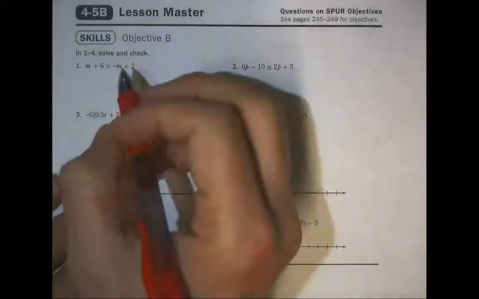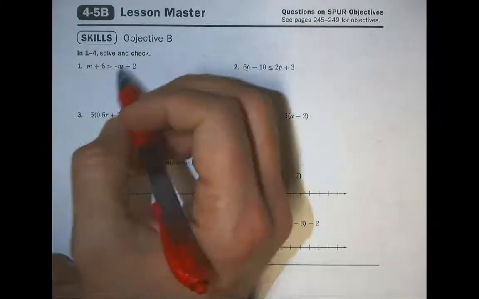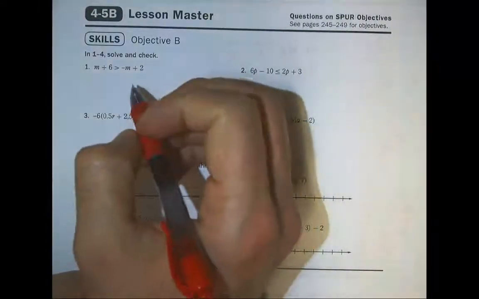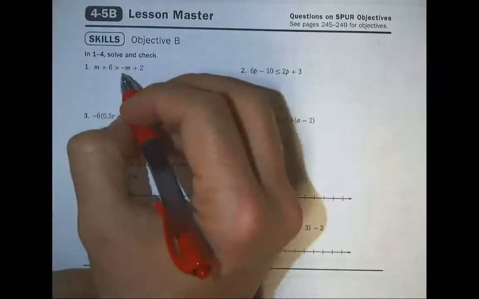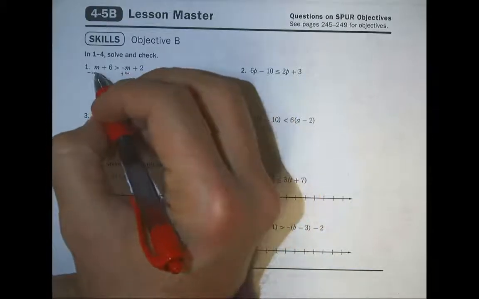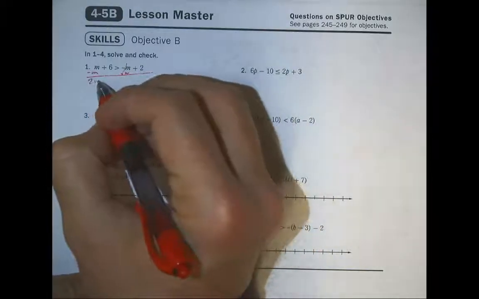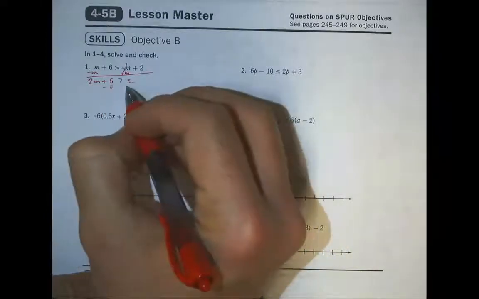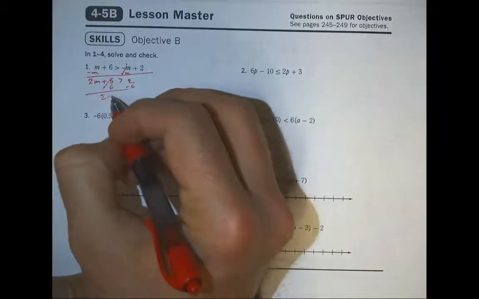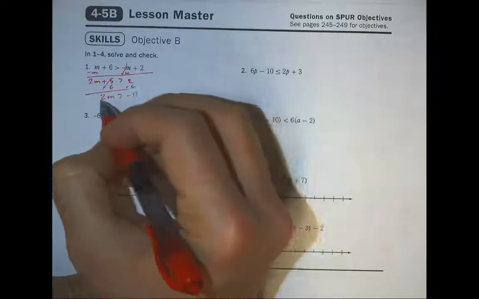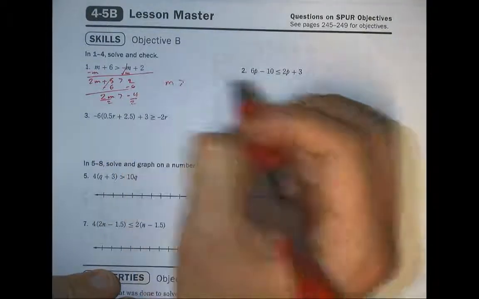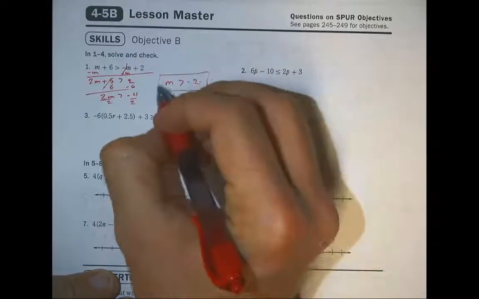Same thing, just with an inequality now. So we're going to make sure we always get rid of the smaller of the two to keep things positive so we never have to flip our inequality. So I've got m on both sides. I'm going to get rid of the smaller, which is negative m. Add it. So it's 2m plus 6 greater than 2 minus 6. So 2m greater than negative 4. Divide by a positive 2. There's no flip. So m is greater than negative 2.